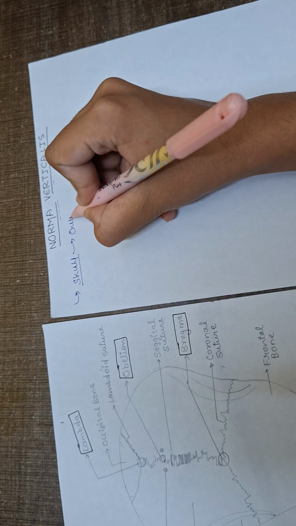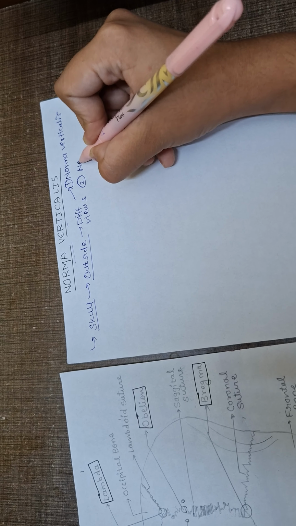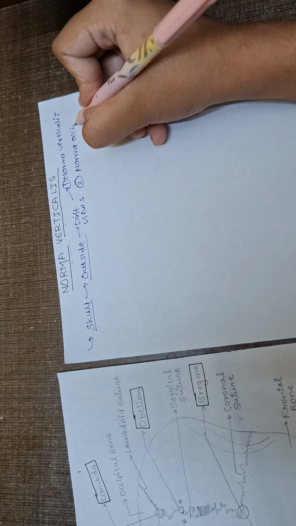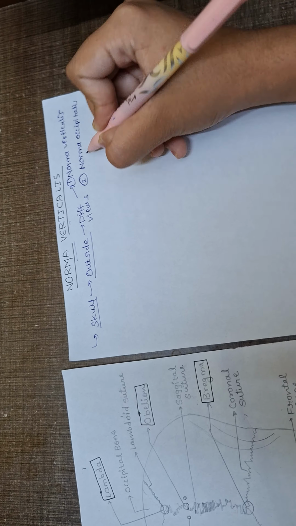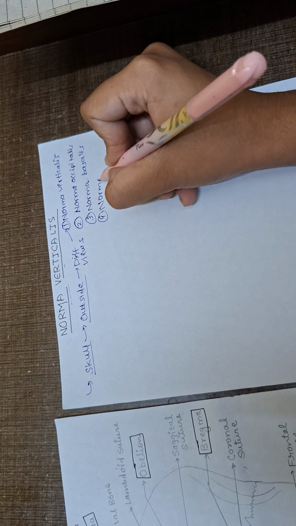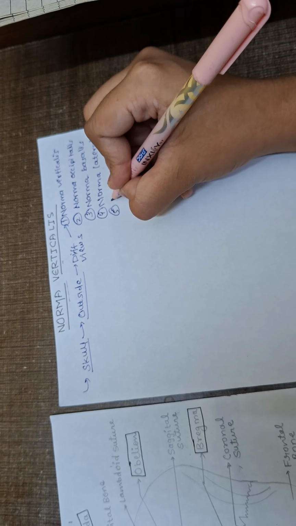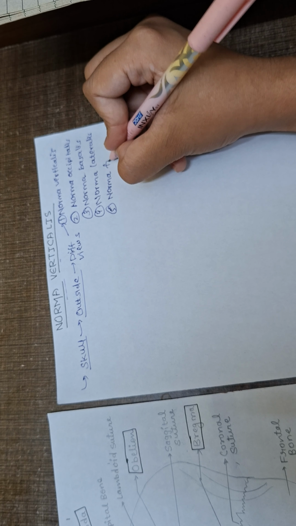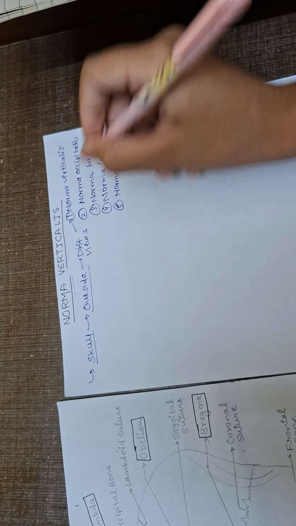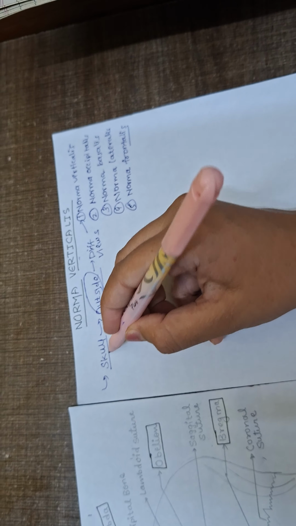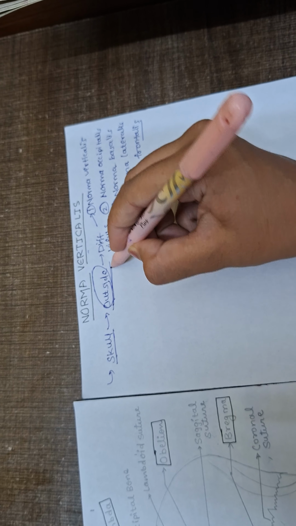We have norma verticalis, which is the superior view. Then we have norma occipitalis, norma basalis, norma lateralis, and then we have norma frontalis. So we are studying the outside of the skull. We have to study the complete skull, right? So we are studying it with different views.